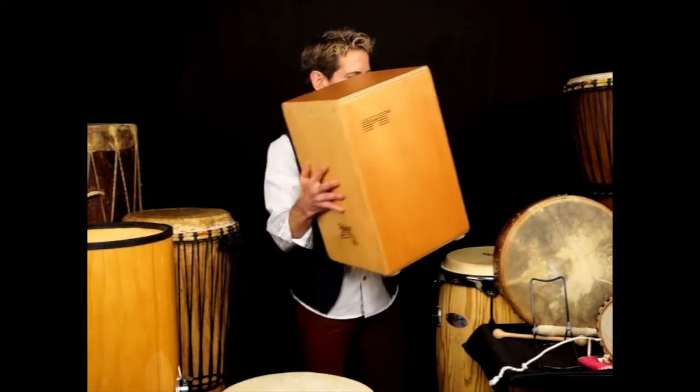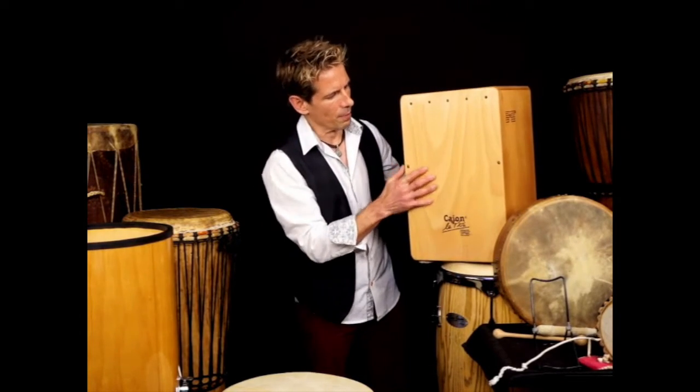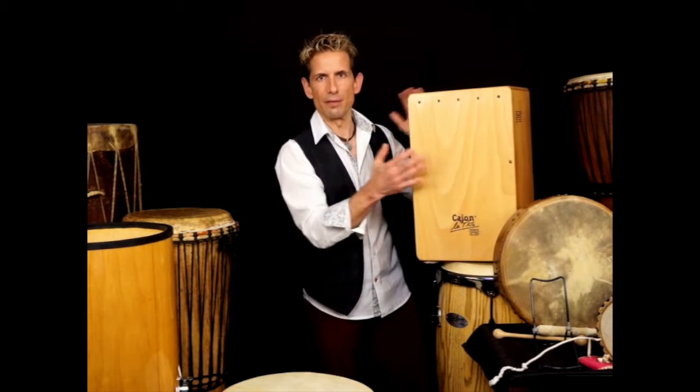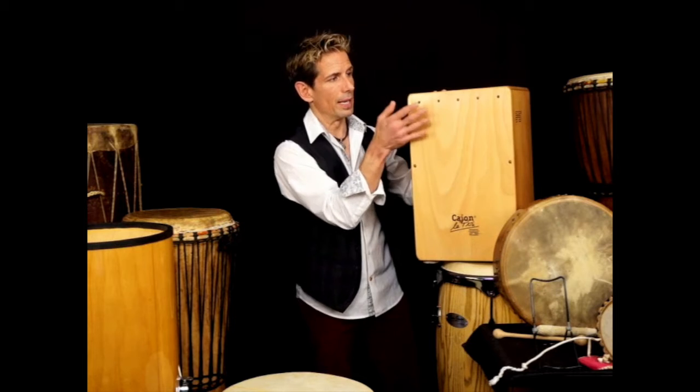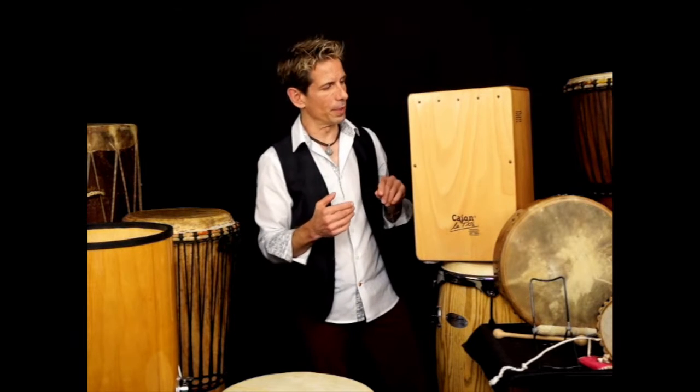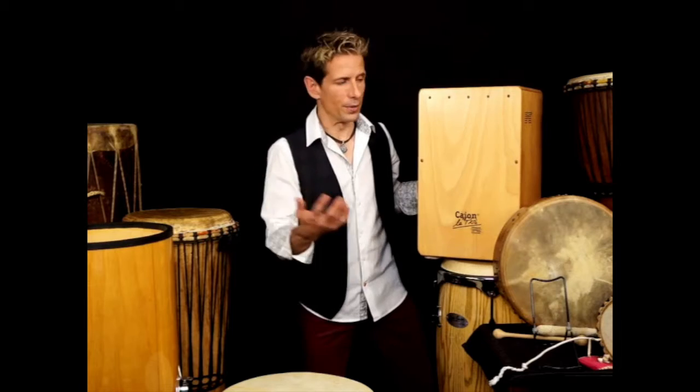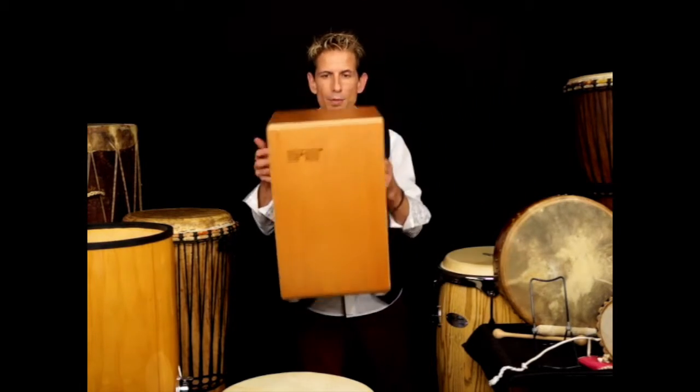Now, while it's not a membranophone like everything else we've played so far, we'd be remiss if we didn't at least mention the cajon. We'll cover the cajon later in the course, but the reason we like it is because it does have a lot of different sounds, bass tones and high tones depending on where you play it. The cajon is also great because you can sit on it and then you become more in tune with the folks around you rather than the drum being between you and the folks that you're playing with.